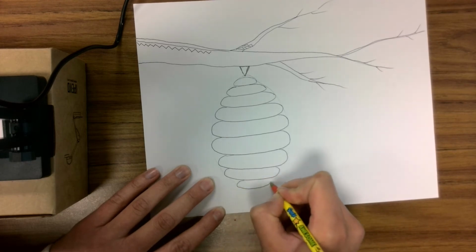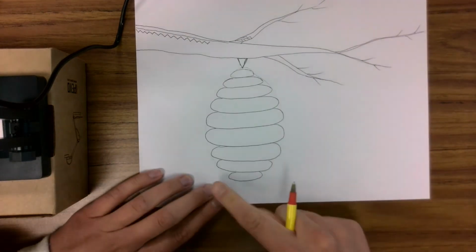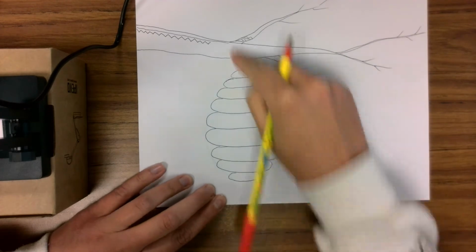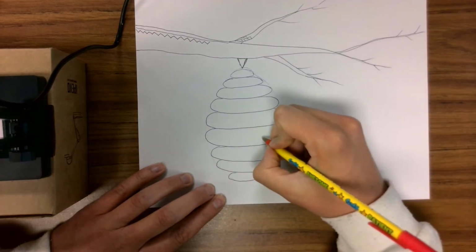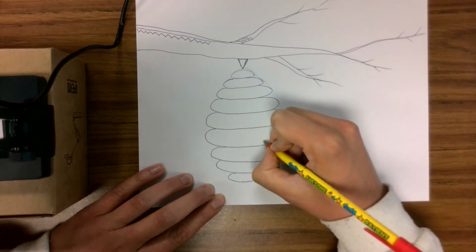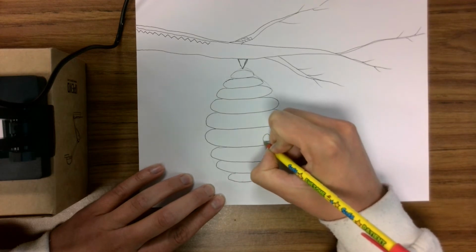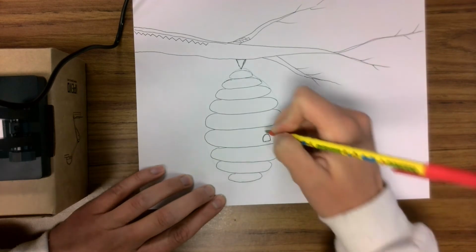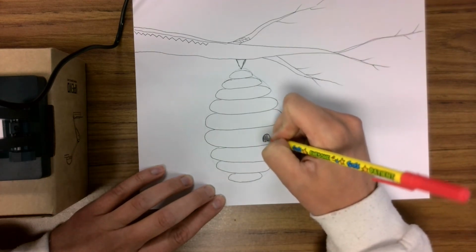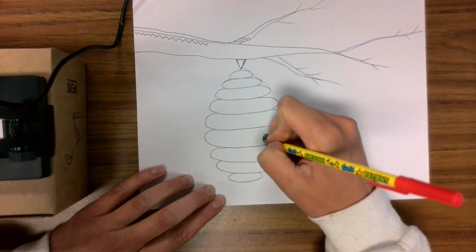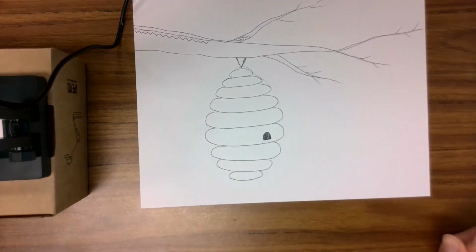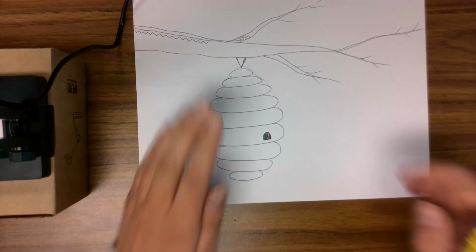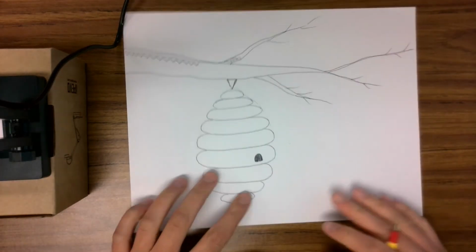My ovals. Okay. I also want to put somewhere in one of these ovals a doorway that my bees can go in and out of. So I'm just going to draw like a half circle right here, and I'm just going to color that in. Because it's kind of dark inside there. You're not going to see very much light inside your beehive. Okay? So you've got your beehive, you've got your tree branch.